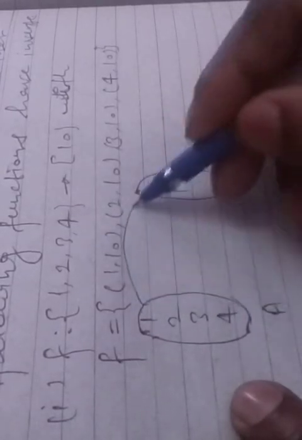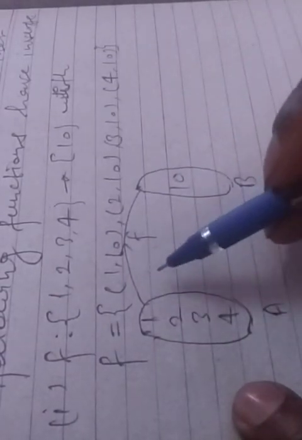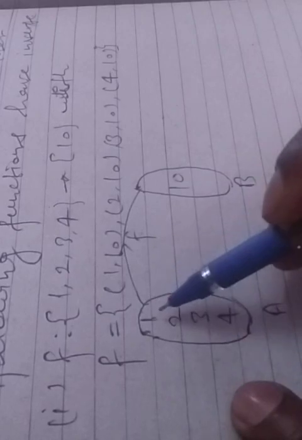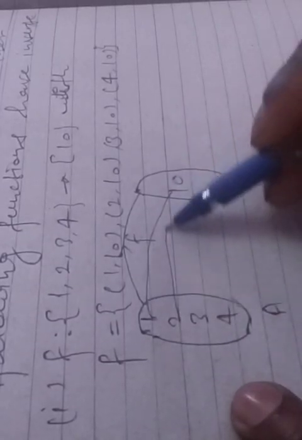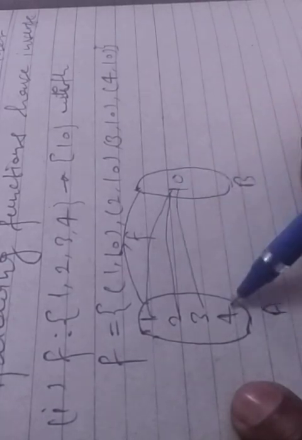A function from A to B, and we see that the image of 1 is 10, 2 is 10, 3 is 10 and 4 is 10.